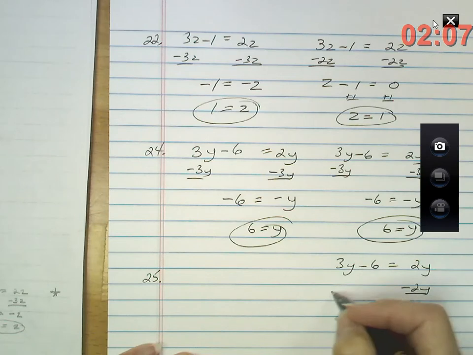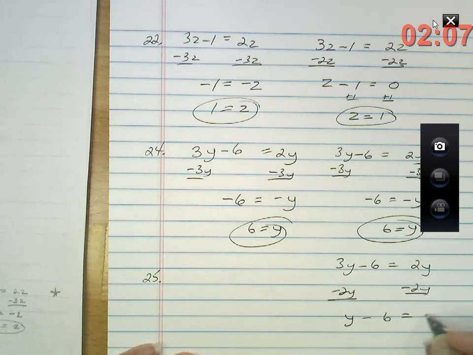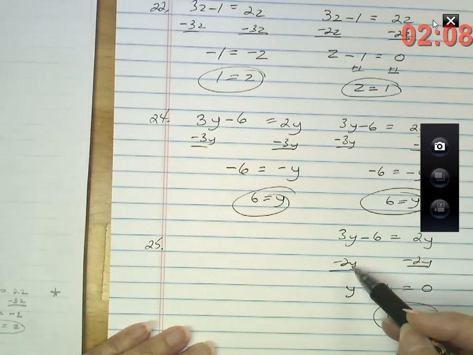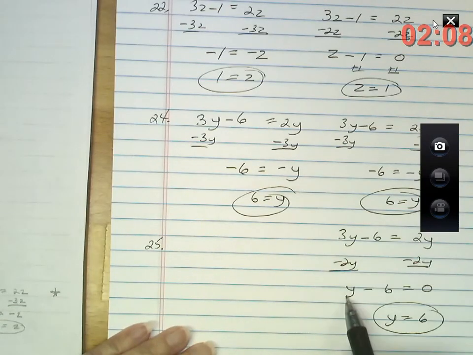So instead of being a negative 6, it left me with a positive 6. So I said 1y equals a positive 6. So y equals 6. Right. Yeah, because you could take it away, and you end up with 1y minus 6 equals 0, and then move that over there, or add 6 to both sides. Works out the same way.